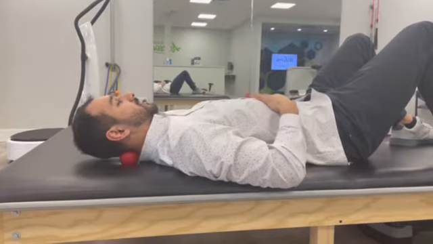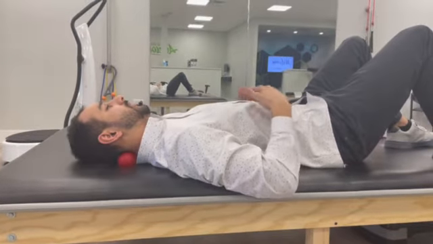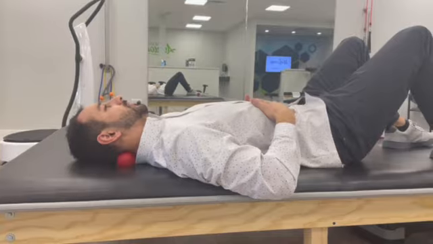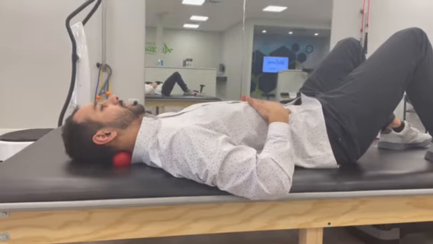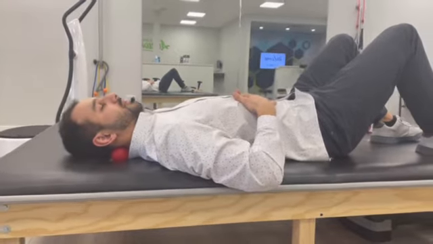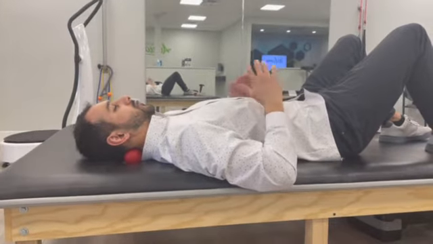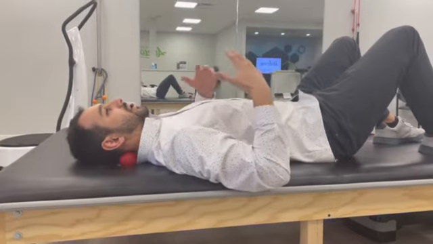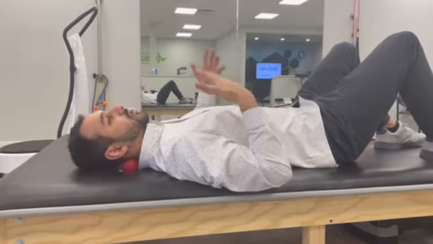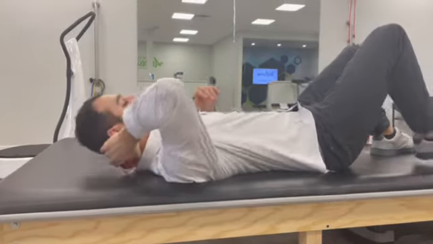Then if you find a spot, just hang out there and let the ball sink into that area. Try to relax your body and breathe through it until it eases up a little bit. Then you can either find a different spot, or when you do find one, you can rock your head up and down and side to side to work out that tension. There's no specific time that's better or worse. I usually just tell people about a minute or two if you're going to do any of these.